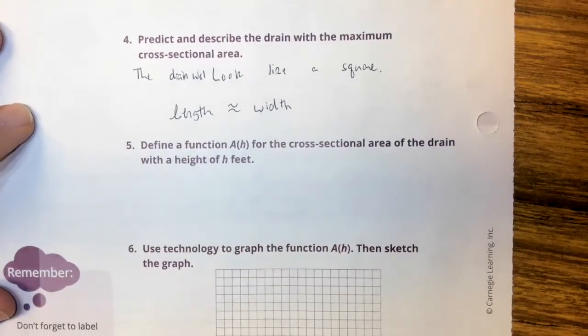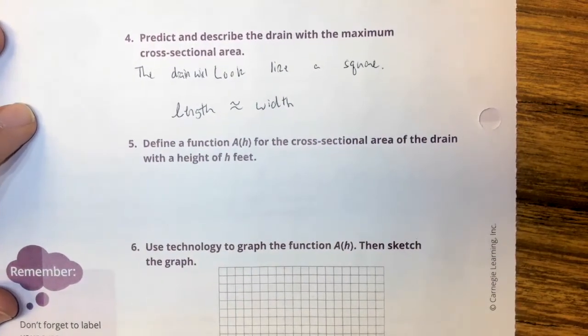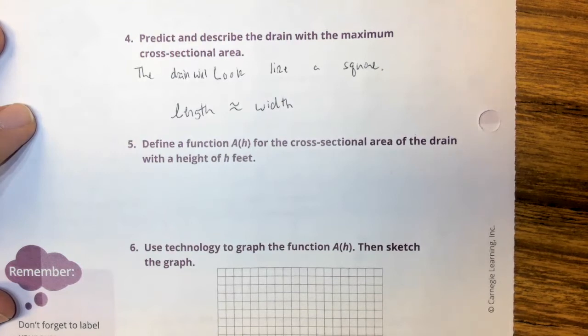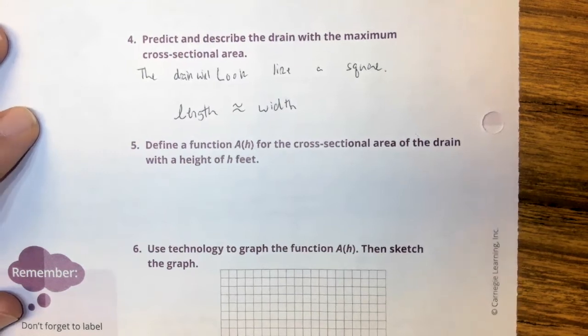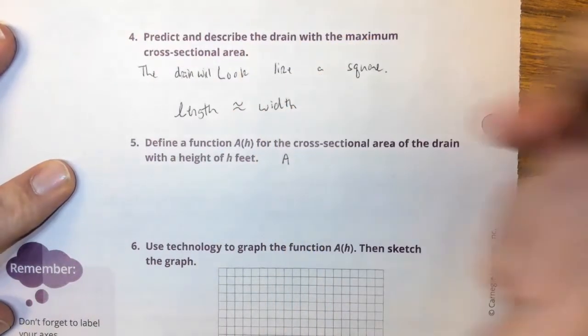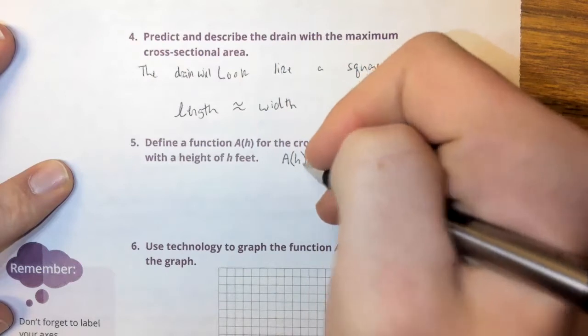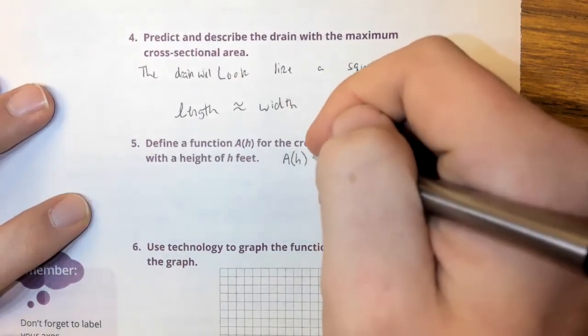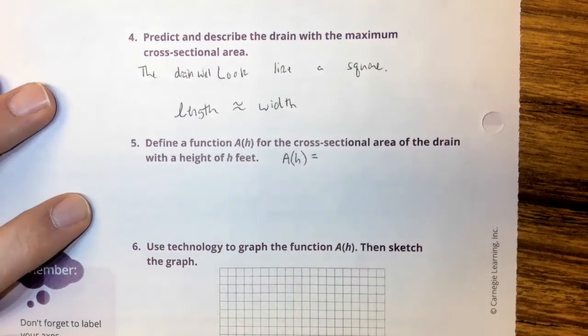Okay, so define the function for the cross-sectional area of the drain with a height of h feet. So we are coming up with the area or the cross-sectional area of the drain. So we do know that area in terms of height is going to be equal to something. What is the area as a function of height?